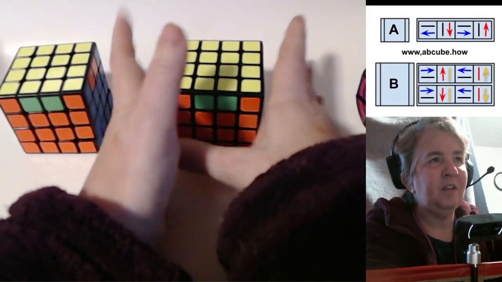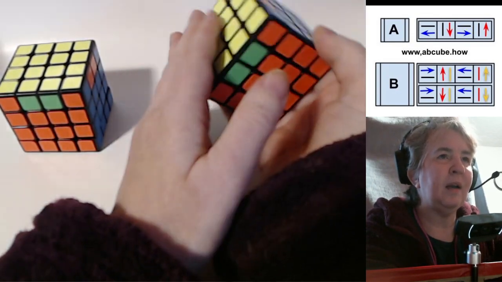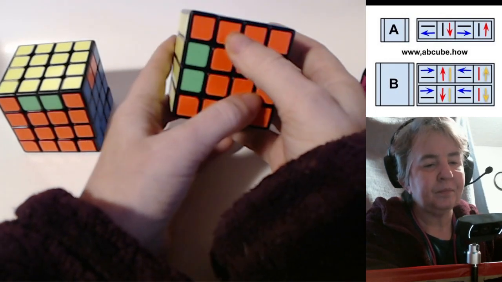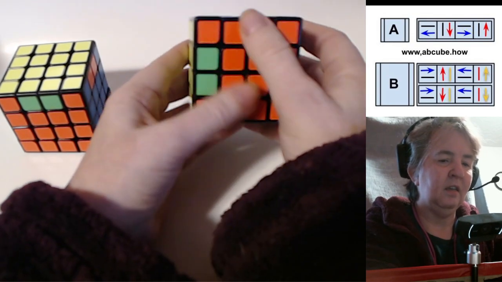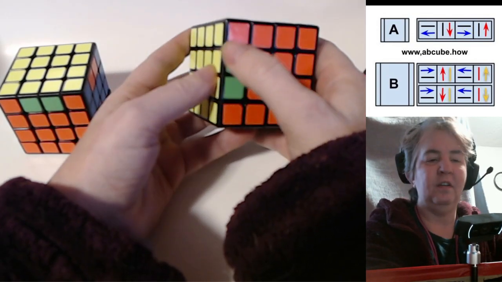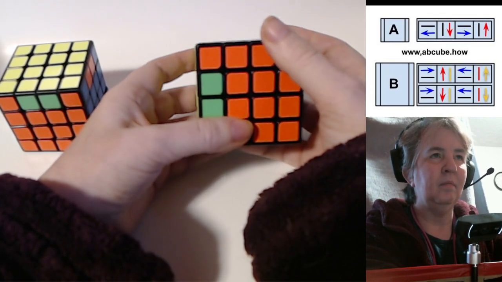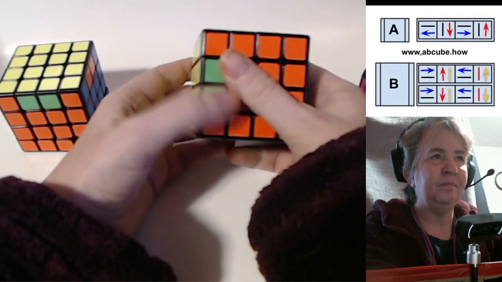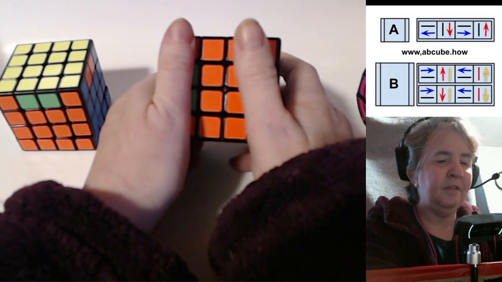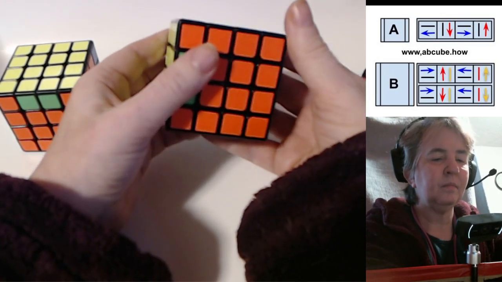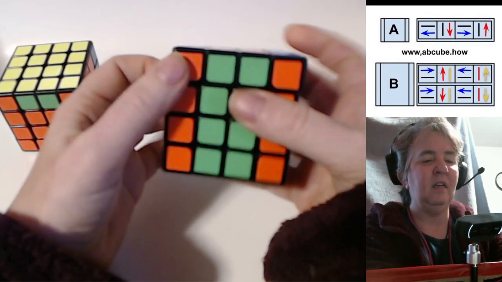Once the corners are correct, then you do, for the ABCube method, left and right with yellow and white, or left and right. So let's displace this so we can work on it. Out where you're doing formula B. This is the top. The two columns are the left and the center. Up, up, down, down.